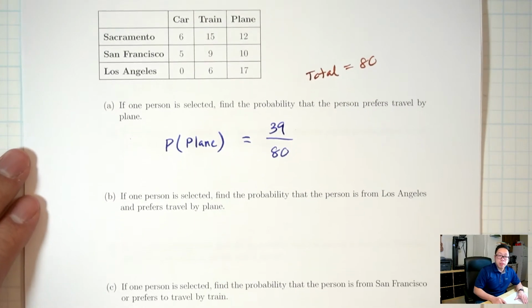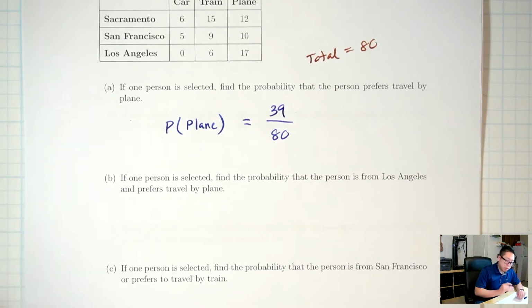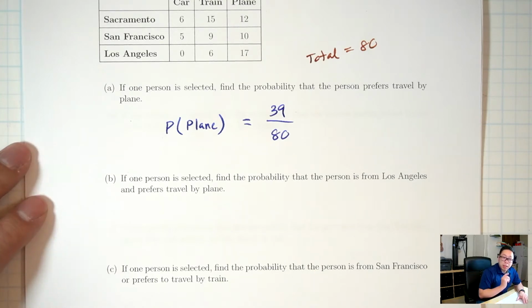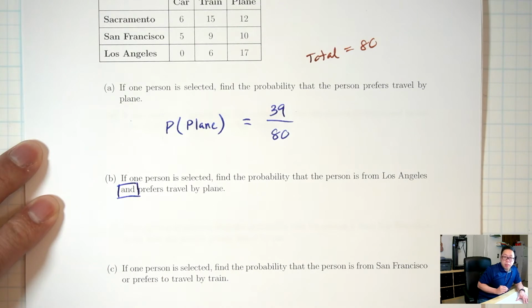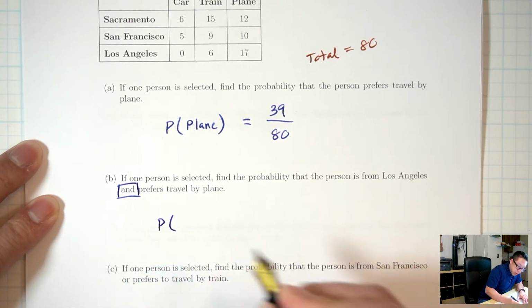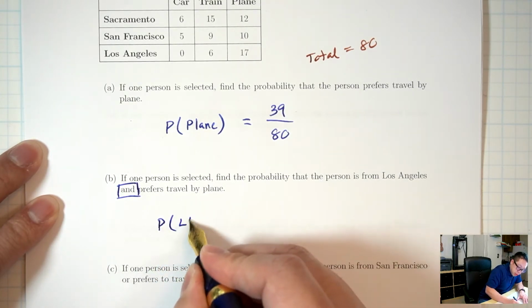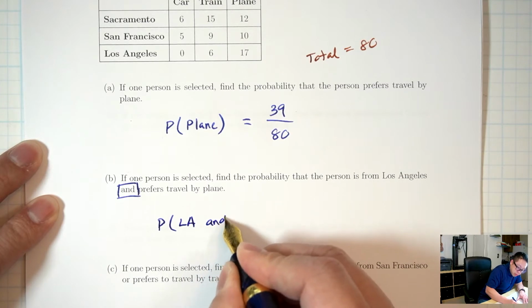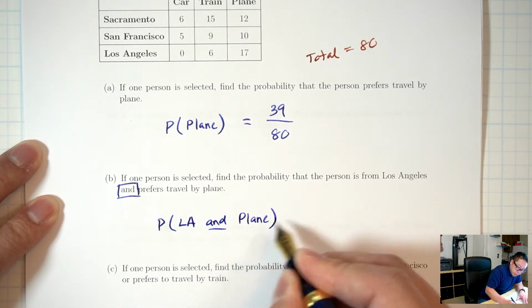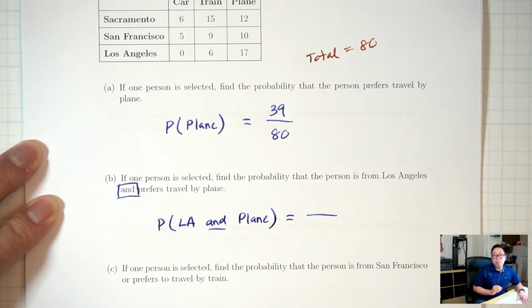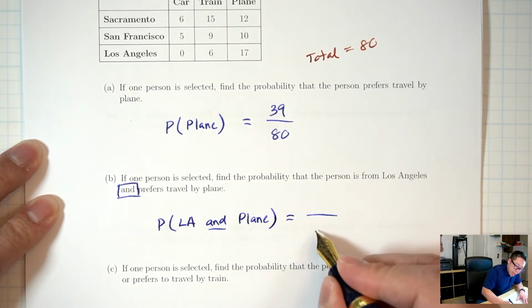Part B, if one person is selected, find the probability that the person is from Los Angeles and prefers travel by plane. Keyword here is the word and. In symbols, we're looking for probability of Los Angeles, LA, and plane. The bottom number is going to be everybody, that's 80.